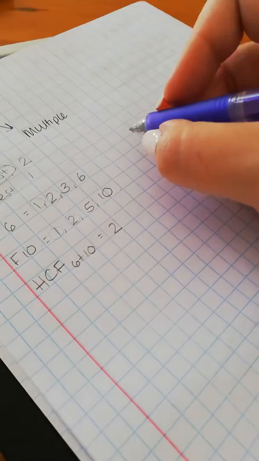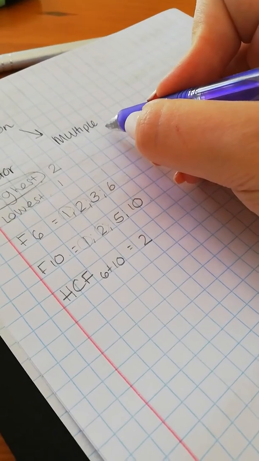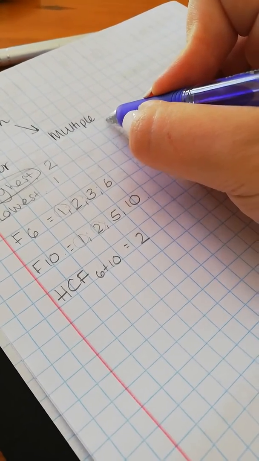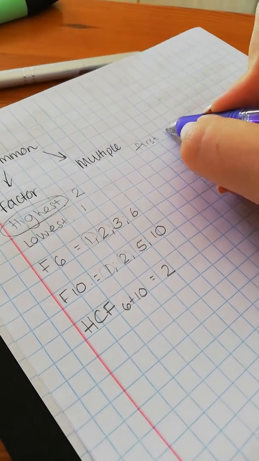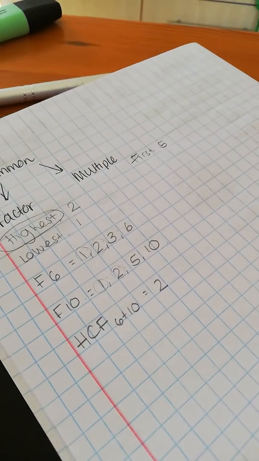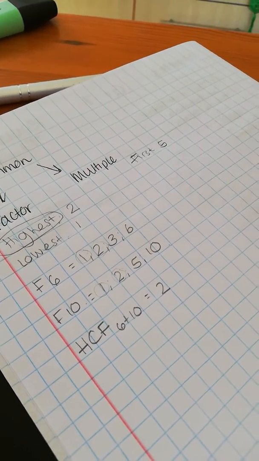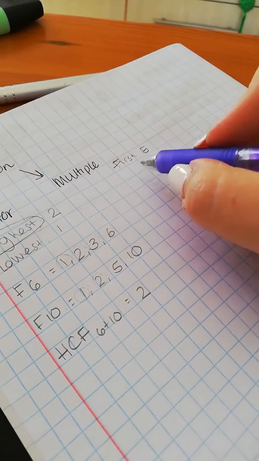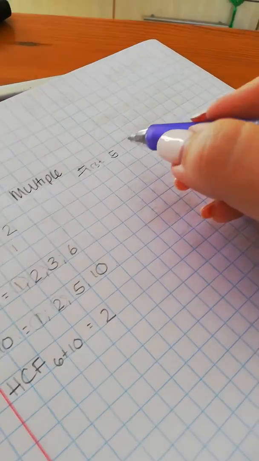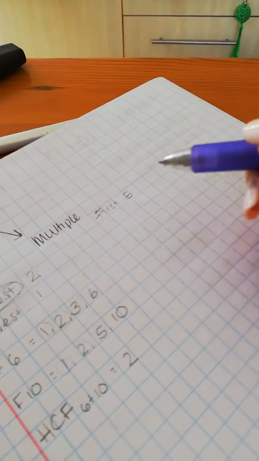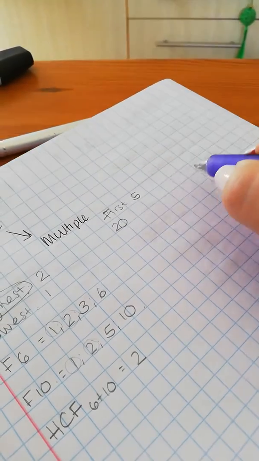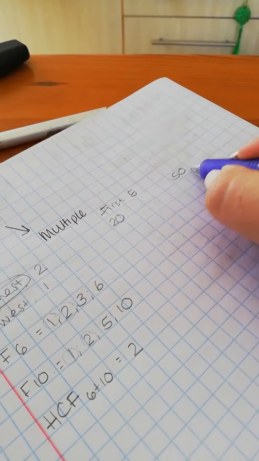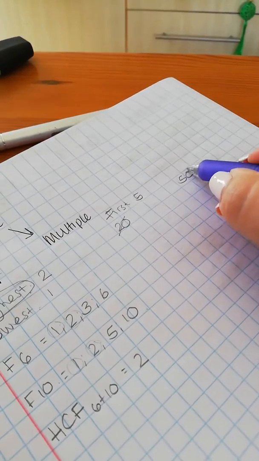Then if we are asking for the multiples, let's do the same numbers. They will usually ask you for a limited amount. So they will say the first 5 multiples of each, and then sometimes they might actually ask you what multiples are between certain numbers. So if I'm asking you for the multiples between 20 and 50, that means it must not touch 20 or 50.